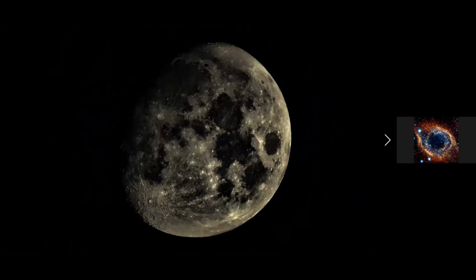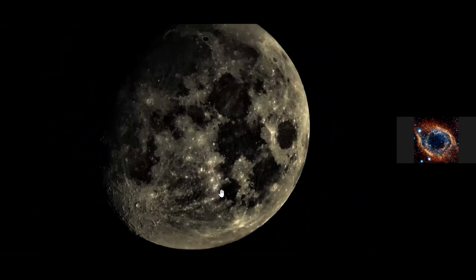So with a simple zoom and some clever editing, you can capture the features of the moon. This is the biggest crater on the moon. It's called the Tycho crater. And you can also see some very bright regions of the moon.